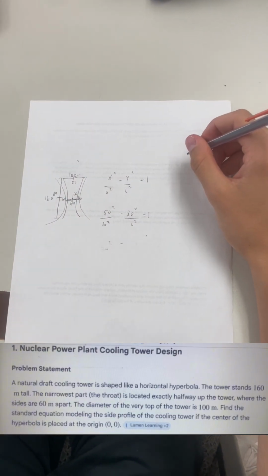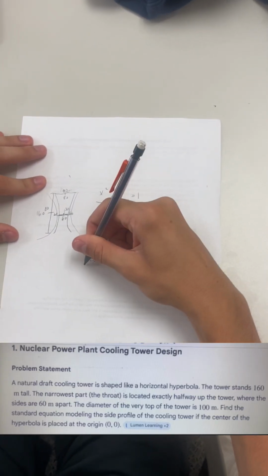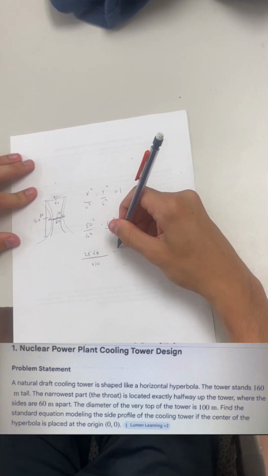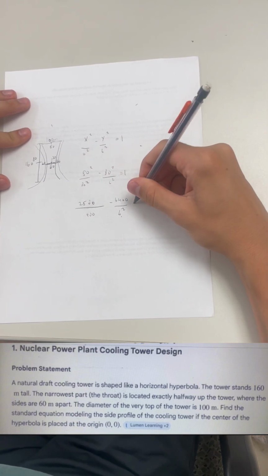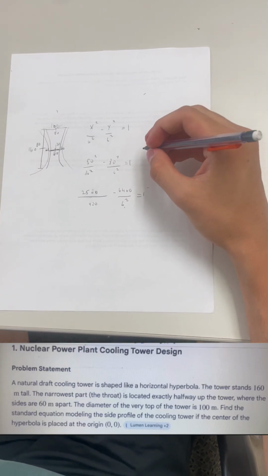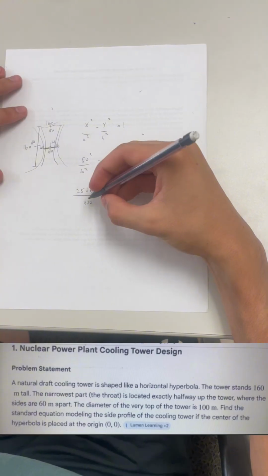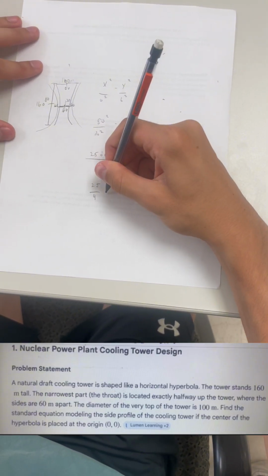Now we simplify. This is going to be 2,500. This is going to be 900, minus 6,400. And we don't know our b squared, so that's what we're solving for. First we have to try and isolate b, but we can simplify these big fractions first. So we get 25 over 9.